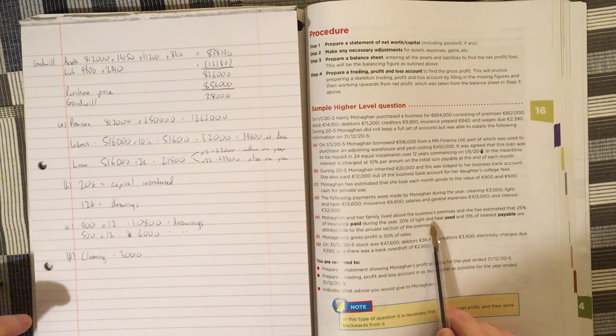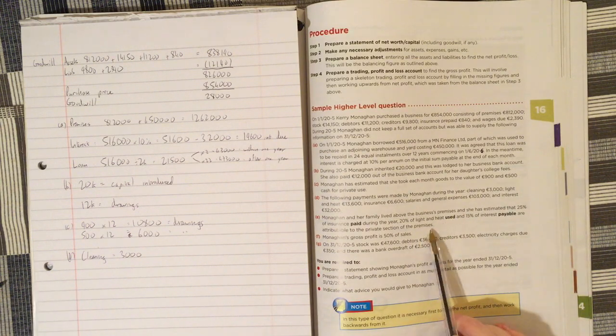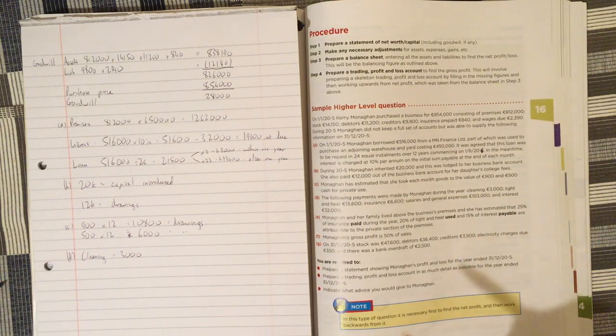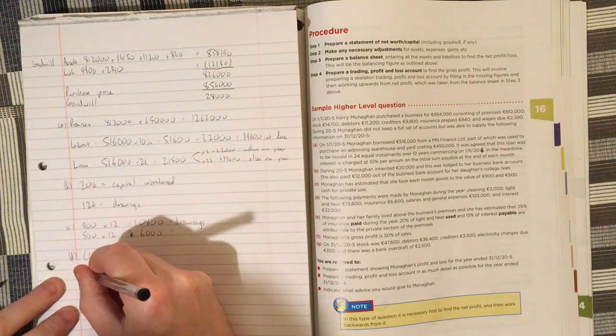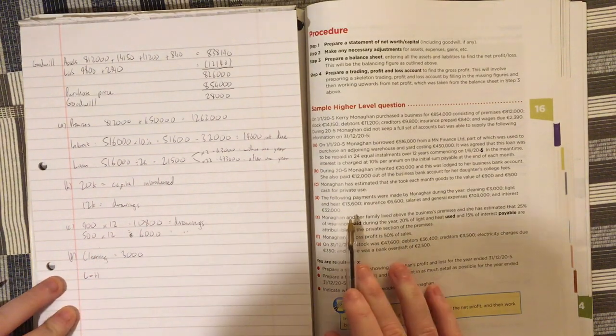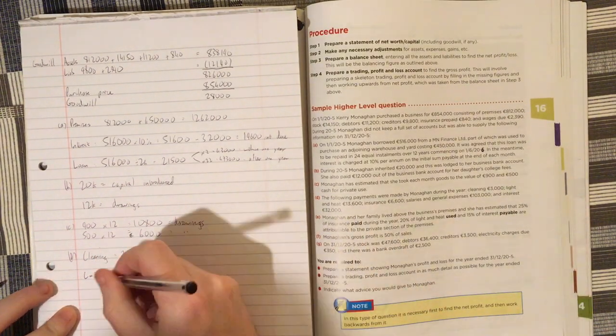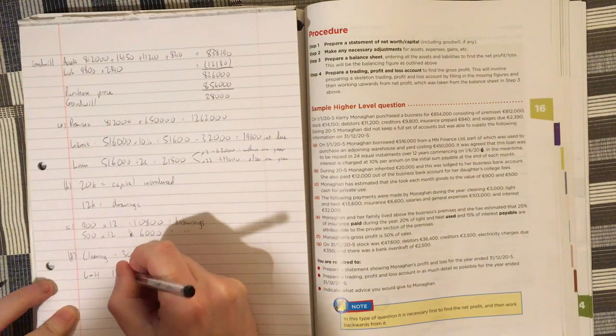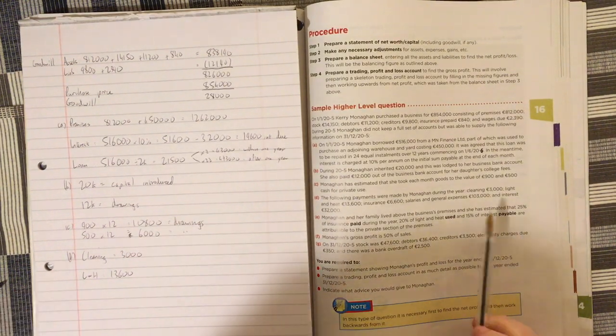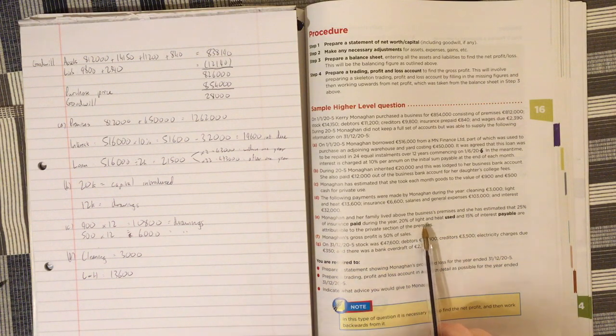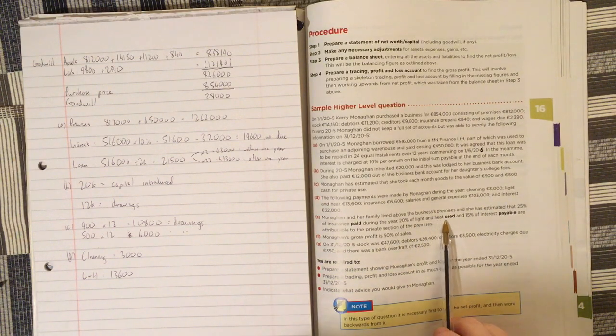So I can see light and heat used in here on drawing, so I'm going to have to adjust light and heat. Light and heat paid during the year is 13,600. What does it say in terms of the drawing here? It's 20% of the light and heat used.